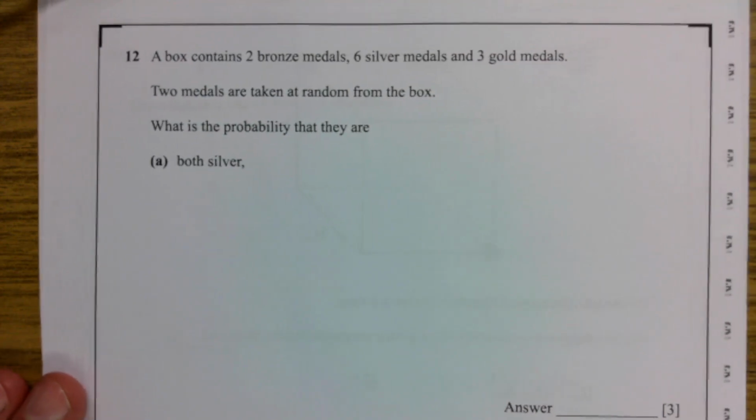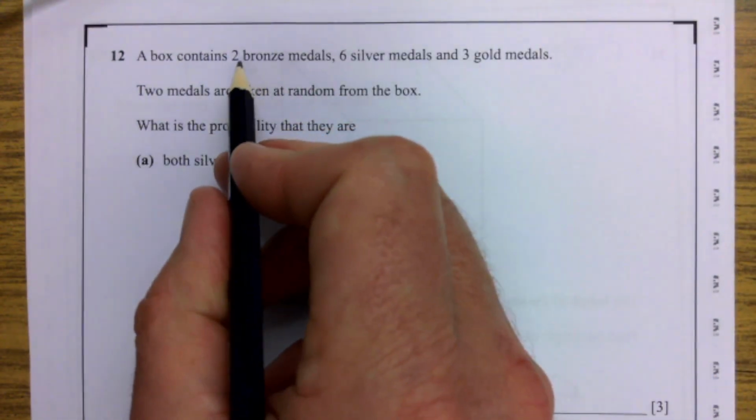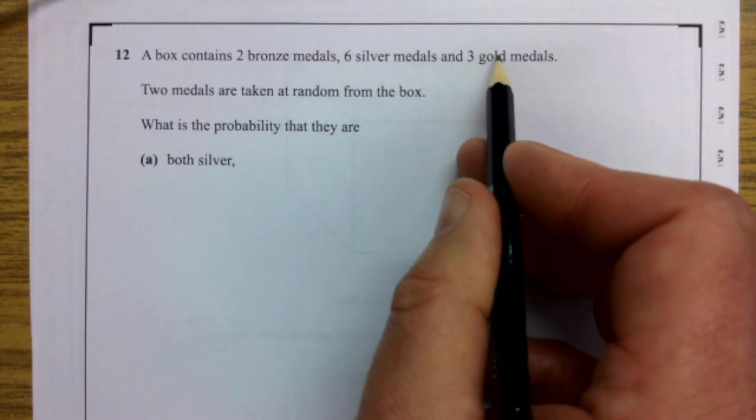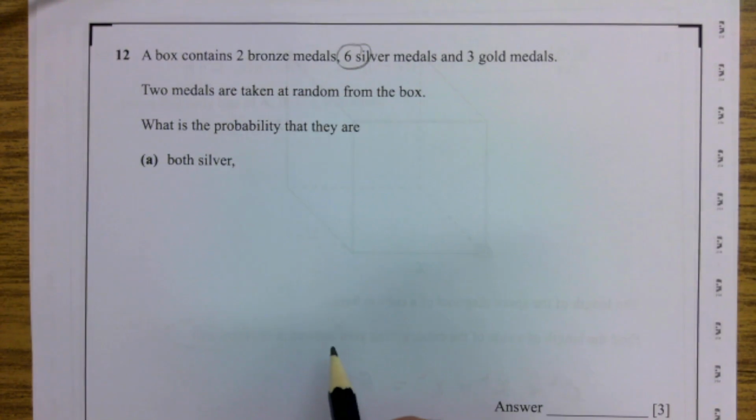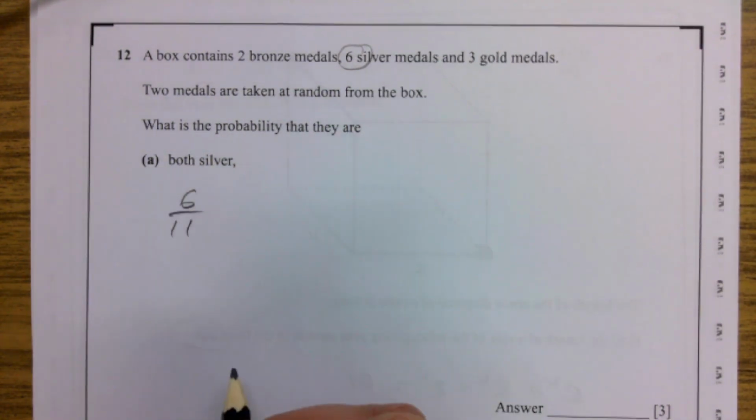Question 12. A box contains 2 bronze medals, 6 silver medals, and 3 gold medals. 2 medals are taken at random from the box. What is the probability that they are both silver? So we have 8, 9, 10, 11 in the box, and we have 6 silver ones, so the probability to pick out a silver one first is 6 over 11.